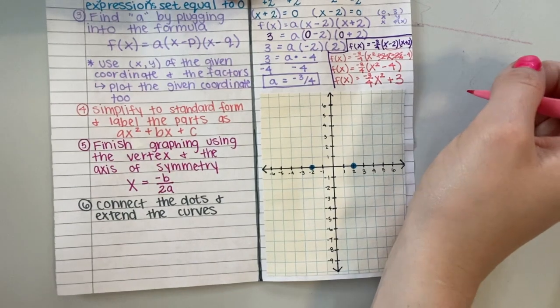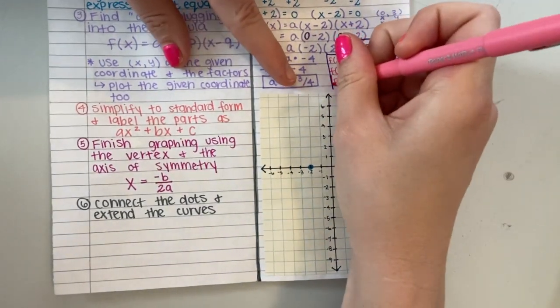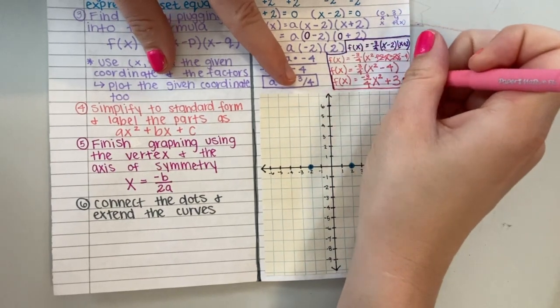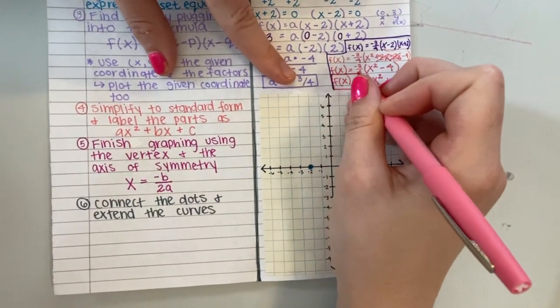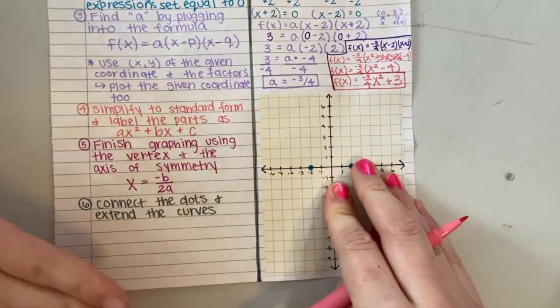So now I've done step number 4. I have it in standard form. Normally I would not squish it all on here. This is for the sake of having it all in one location for your notes. But always give yourself enough space to have your steps written out neatly.